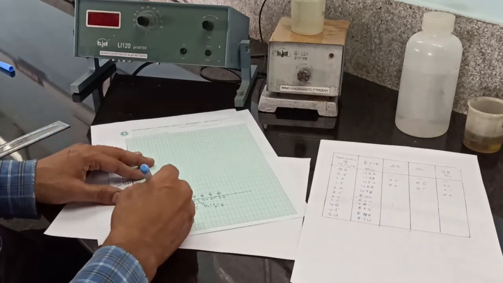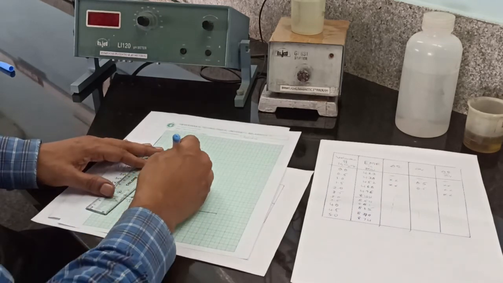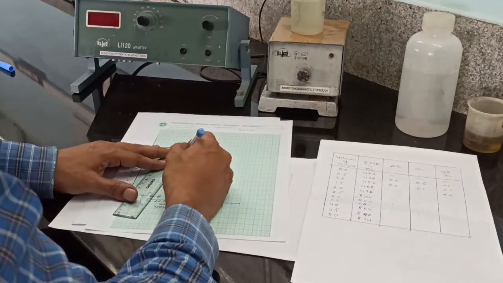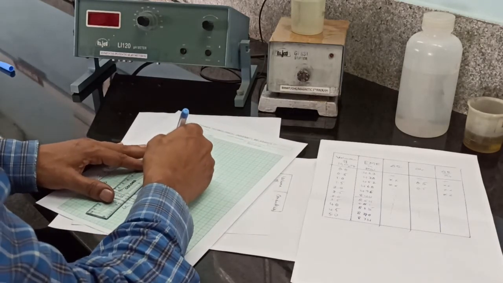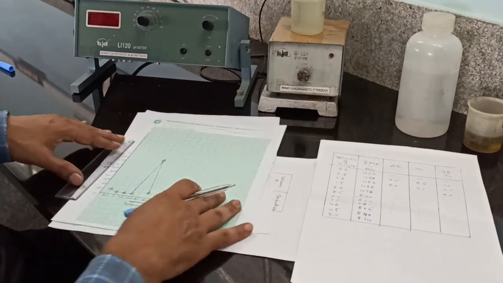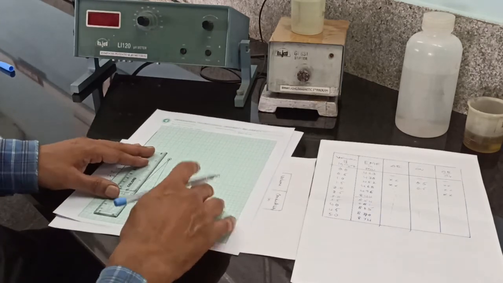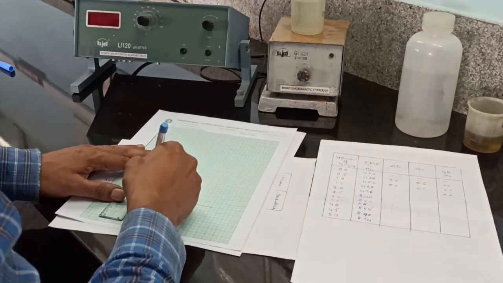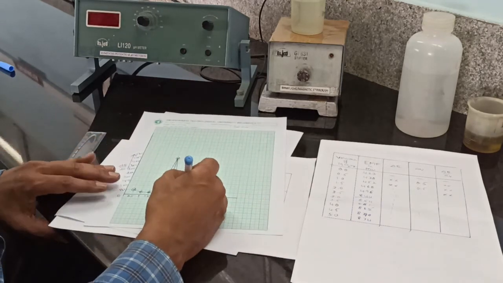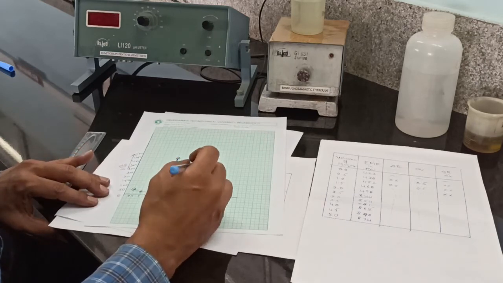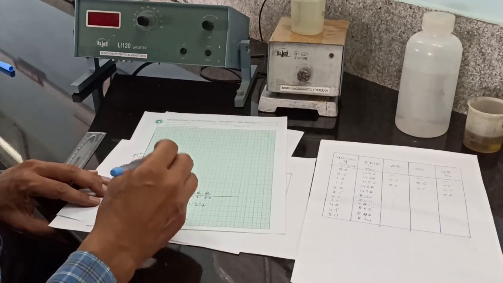Now connect these points by free hand, then use a scale to connect these 2 points with a straight line, and one more straight line to connect these 2 points. Again connect these points by free hand. Now the volume corresponding to the maximum gives the equivalence point. So this equivalence point is used to calculate the strength of FAS solution. Then you have to calculate the amount of FAS present in the given solution.